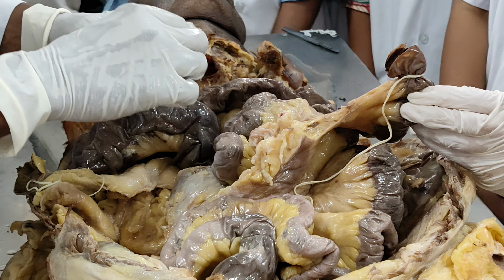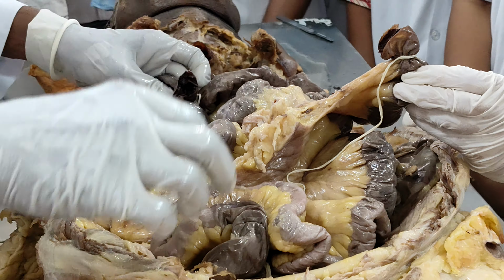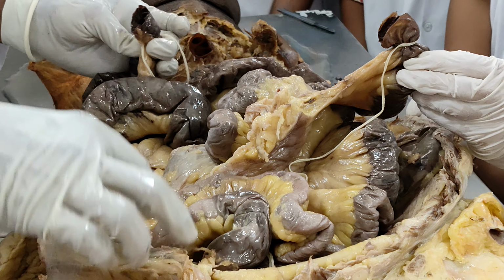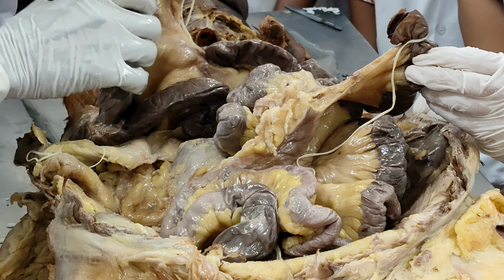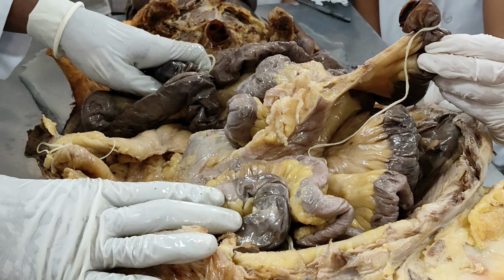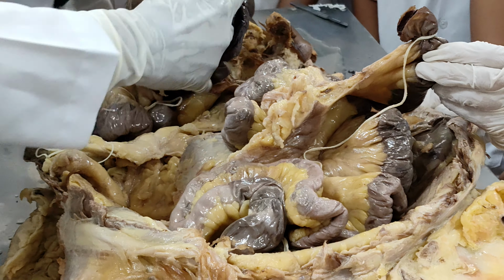The wall of the jejunum has high vascularity, next difference, while the wall of the ileum has less vascularity. It is less vascular. And also, in general, the jejunum is empty, while most of the ileum is loaded with feces. Now, coming to the next differences, that is in the mesenteries.